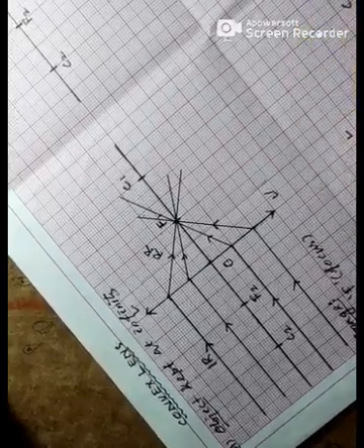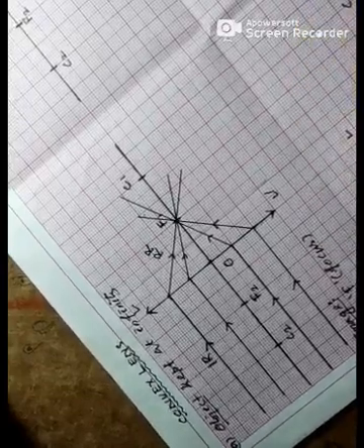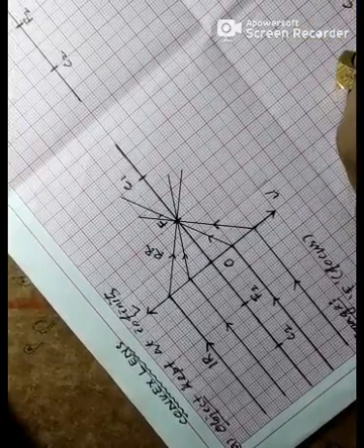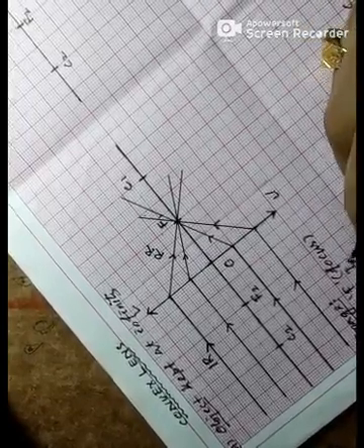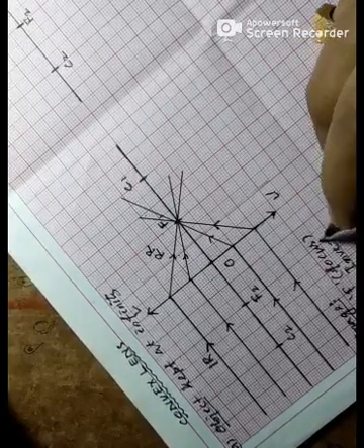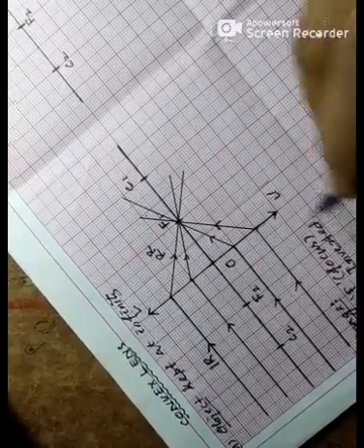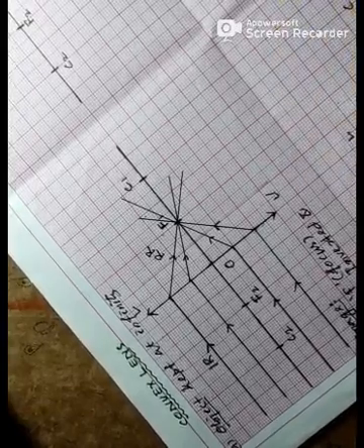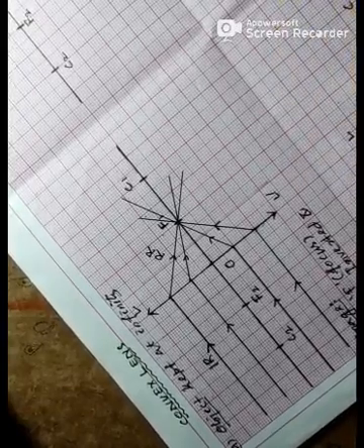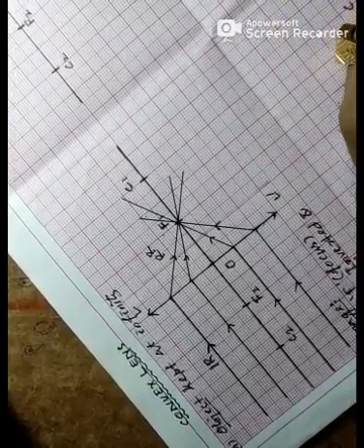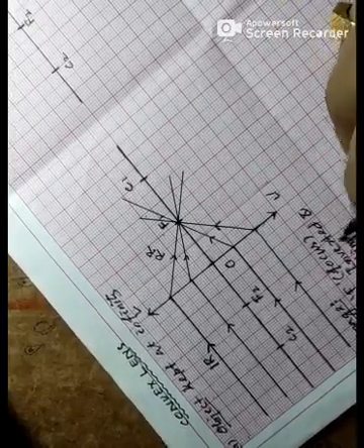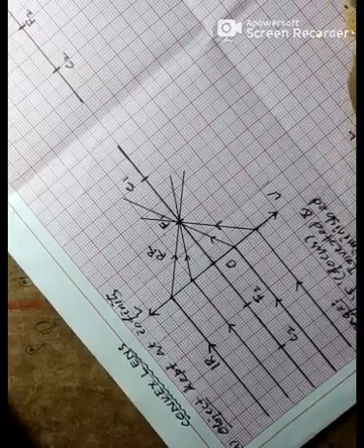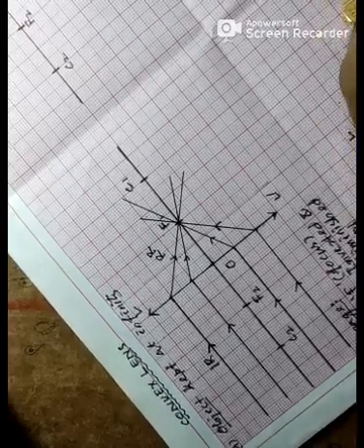Right. Second. What is the nature? The nature is real, inverted, and highly diminished. Highly diminished means it is point size.